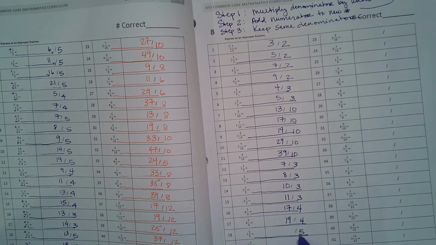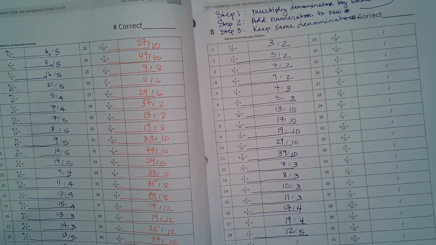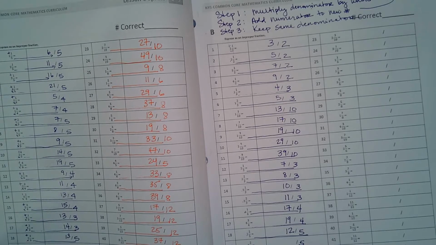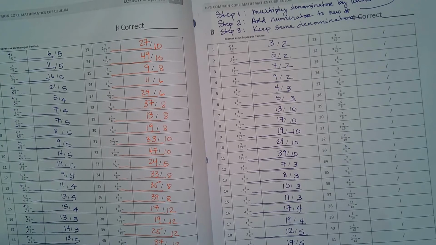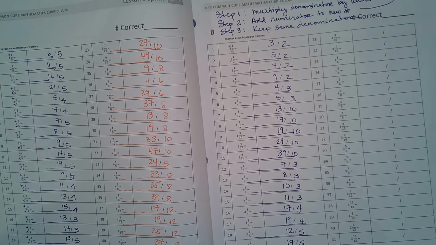Bring it over. 5 times 2 is 10, plus 2 is 12. Bring it over. 5 times 3 is 15, plus 2 is 17. Bring it over. 5 times 4 is 20, plus 2 is 22. Bring it over. 6 times 3 is 18, plus 1 is 19.